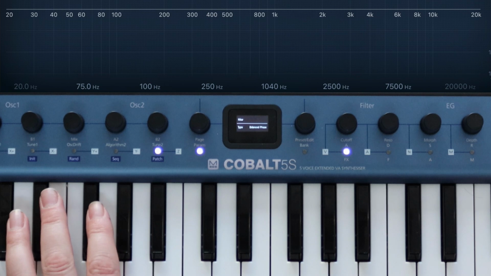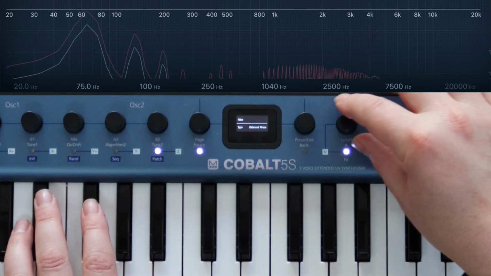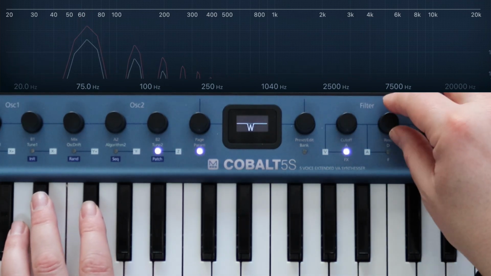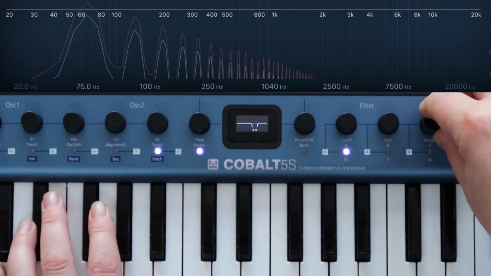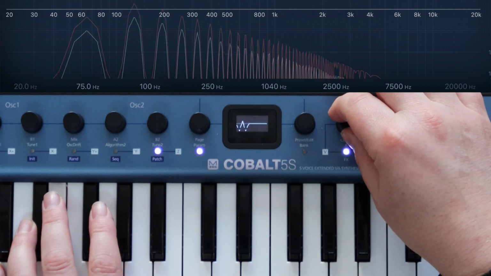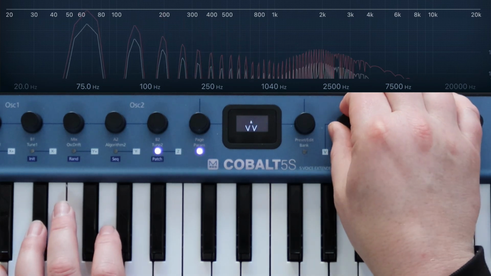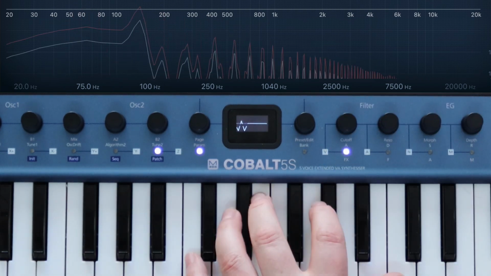And then finally, we've got this balanced phase. I like this one. I like them all, but this has got a bit of uniqueness to it. For a man who likes a notch, that's lovely.